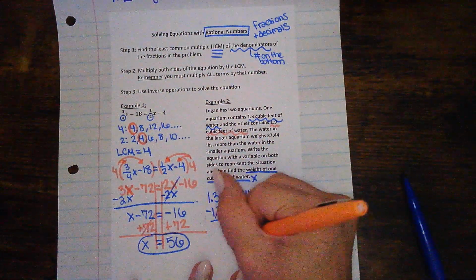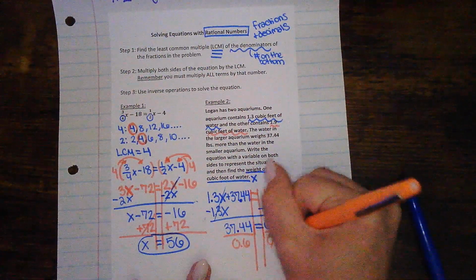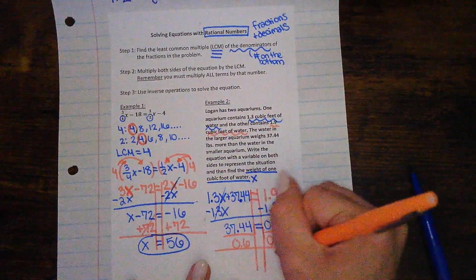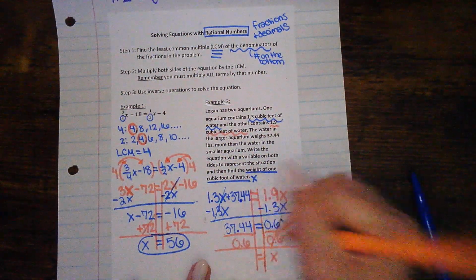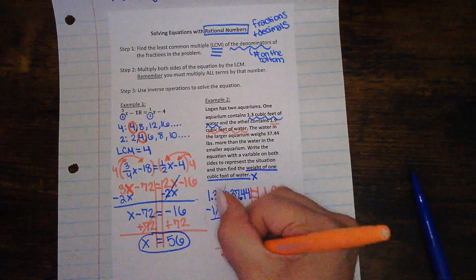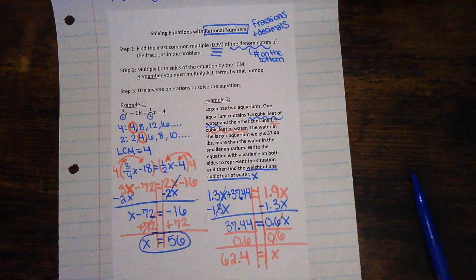And I'm going to divide both sides by 0.6 to get my value of x, which equals 62.4 pounds.